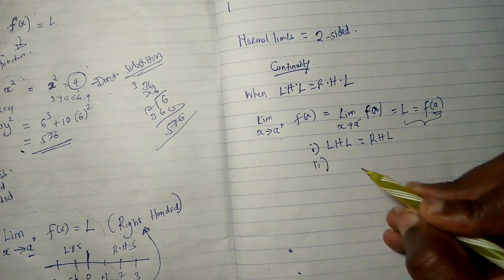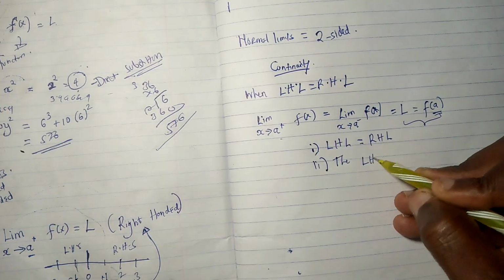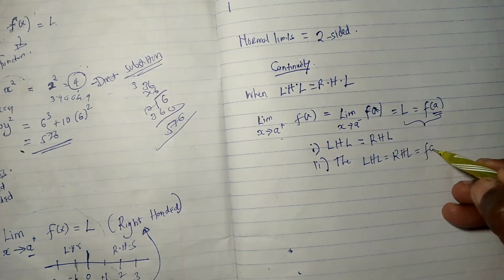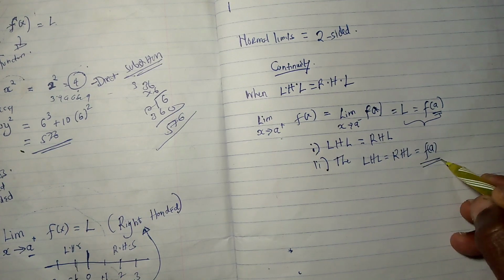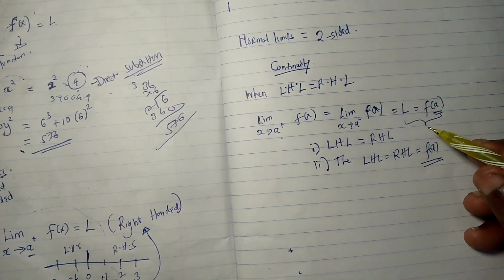So LHL is equal to RHL is equal to f of a, equal to the value of the function. That is the condition for continuity.